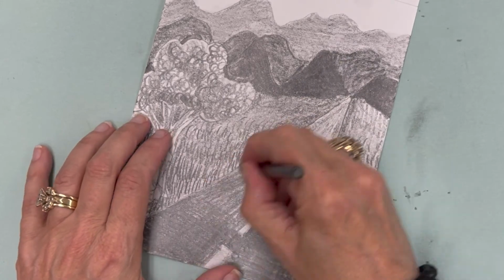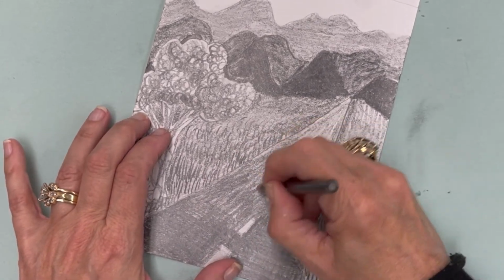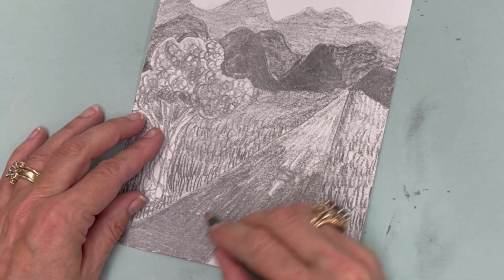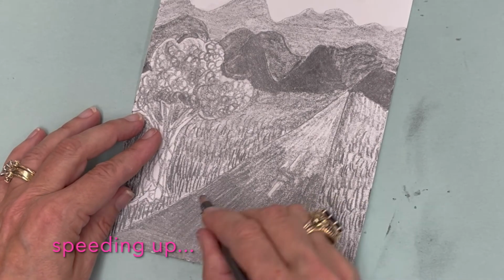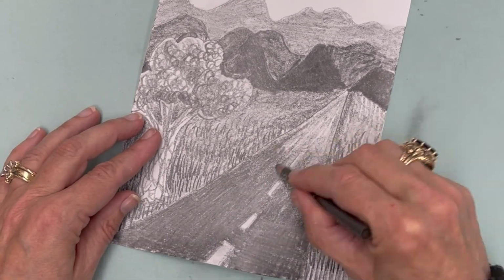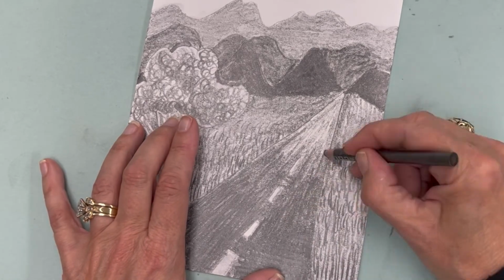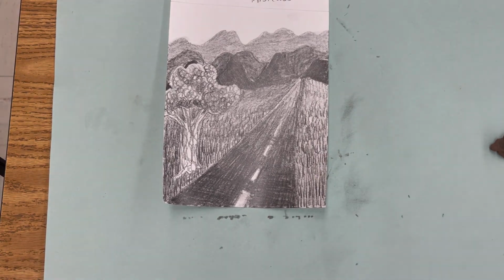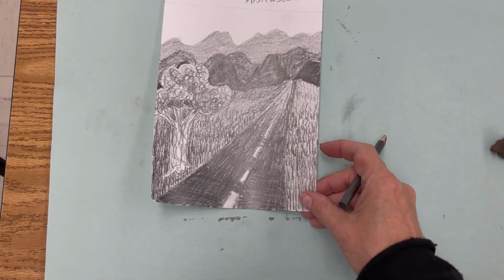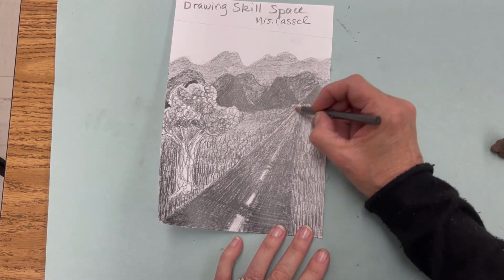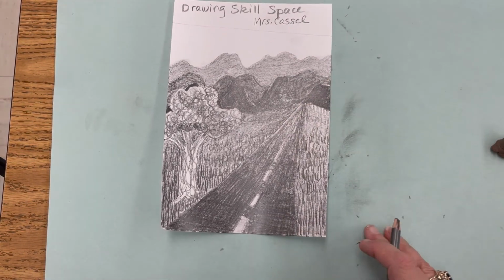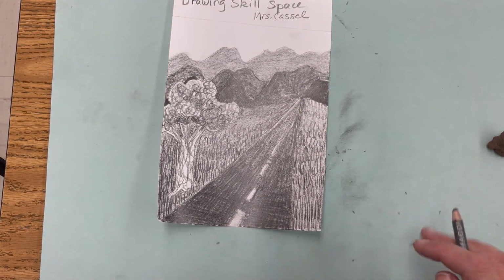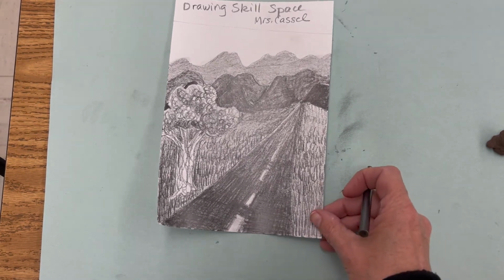To make the transition between the darkest and lightening up towards gray. That's the idea. That's the direction that we're going with this. Okay, I'm pretty happy with that.